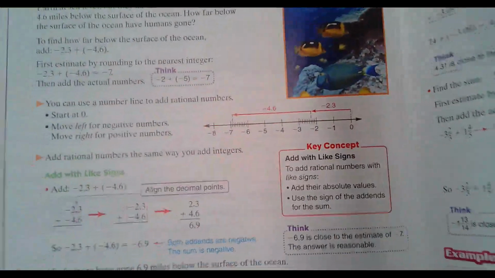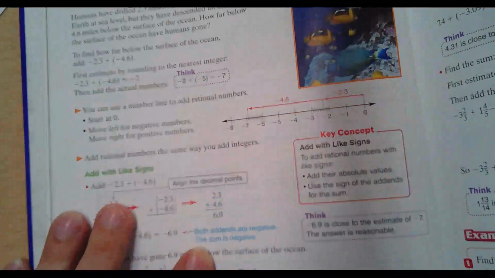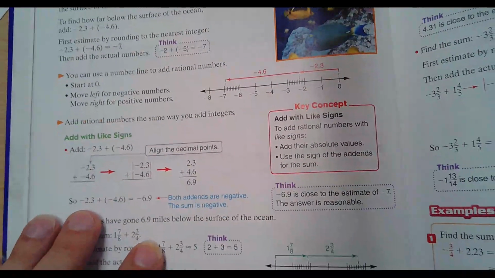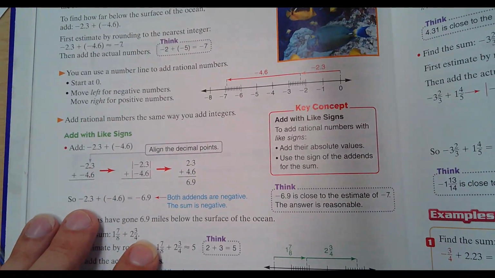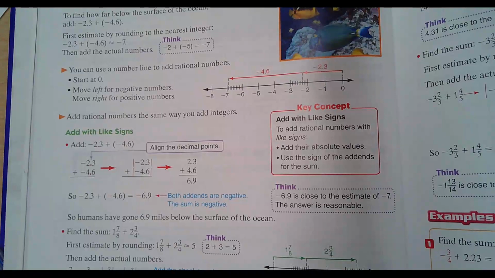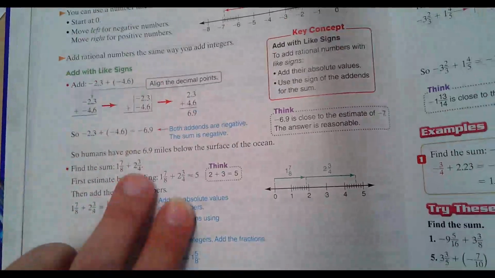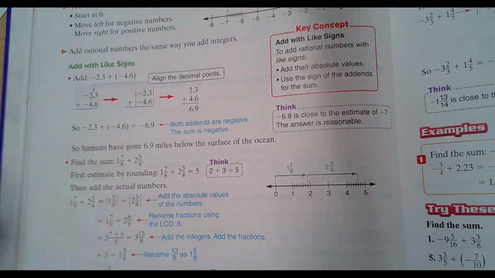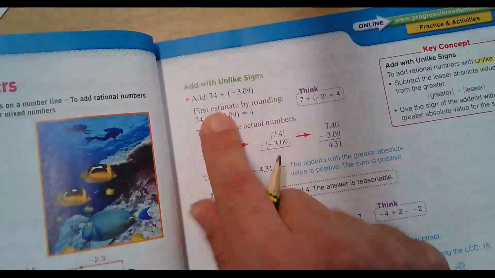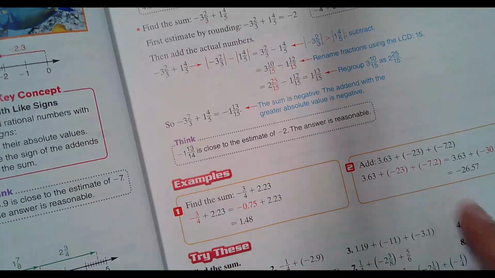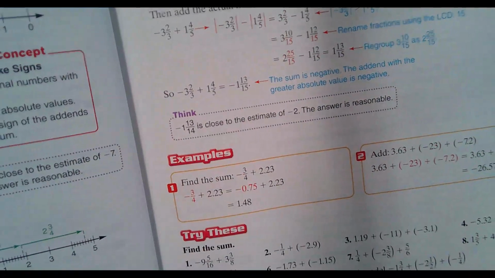So the book has many nice examples on your own. I certainly encourage you to take a moment to check it out here. It walks through things step by step. This problem shows you how to do it step by step, what's going on. Here are some more examples down here for you to look at. So please utilize it as a resource.